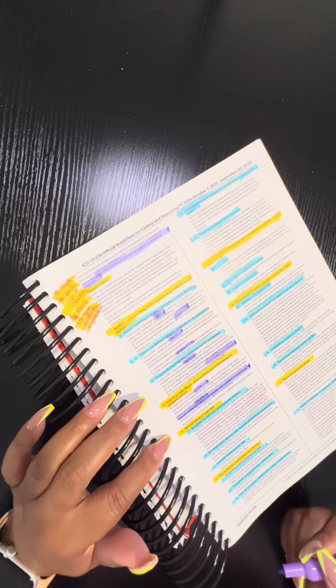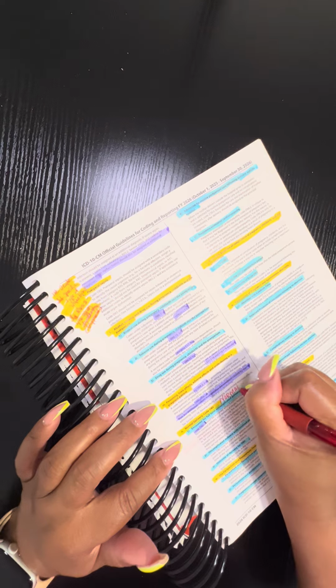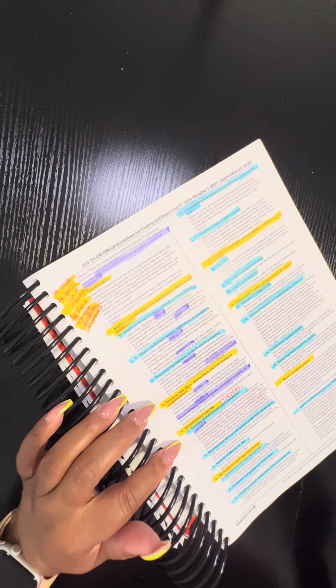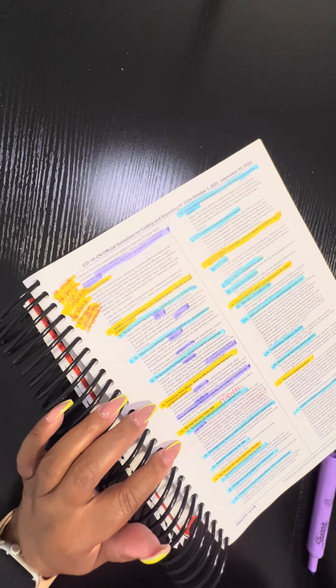N, we're going to do code 080. And we want to write next to N, normal. And then the way you code this, the first code should be 080.